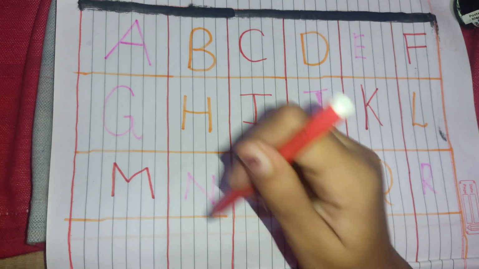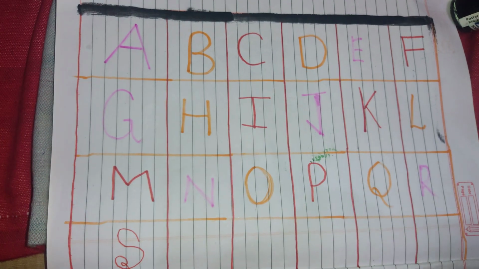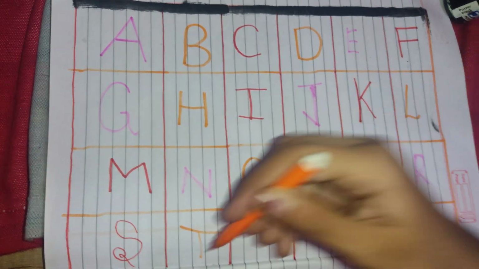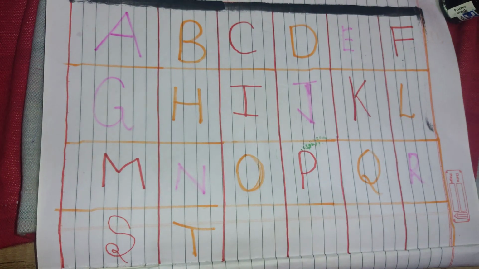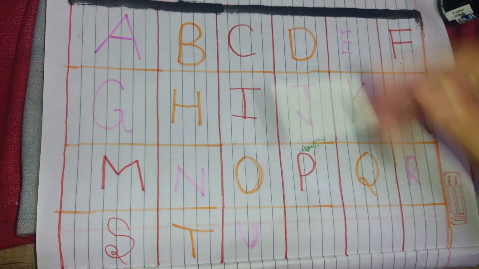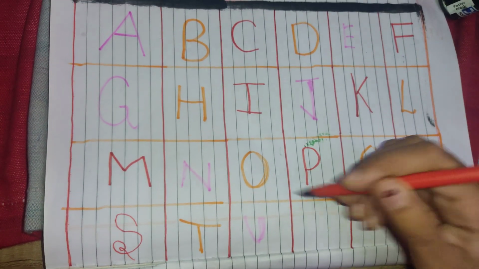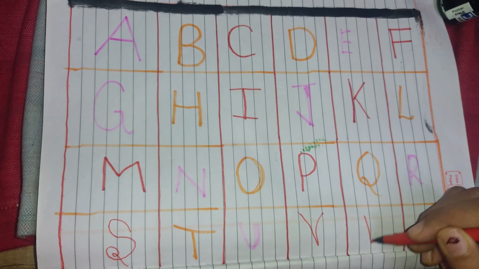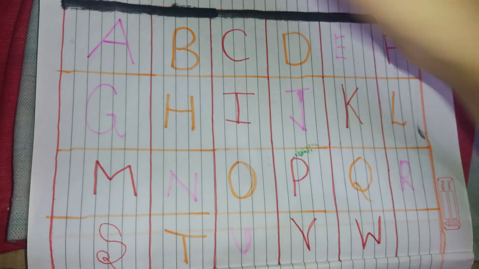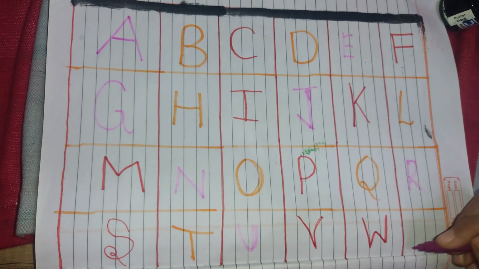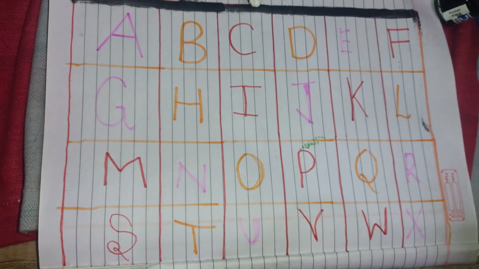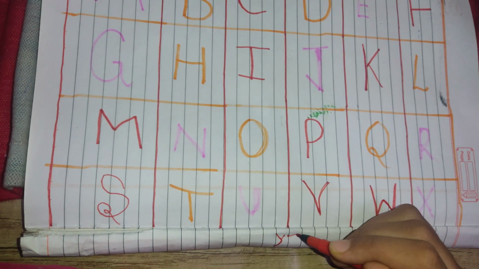Red color, S. Orange color, T. Purple color, U. Red color, V. W. Purple color, X. And at last, Y, Z.